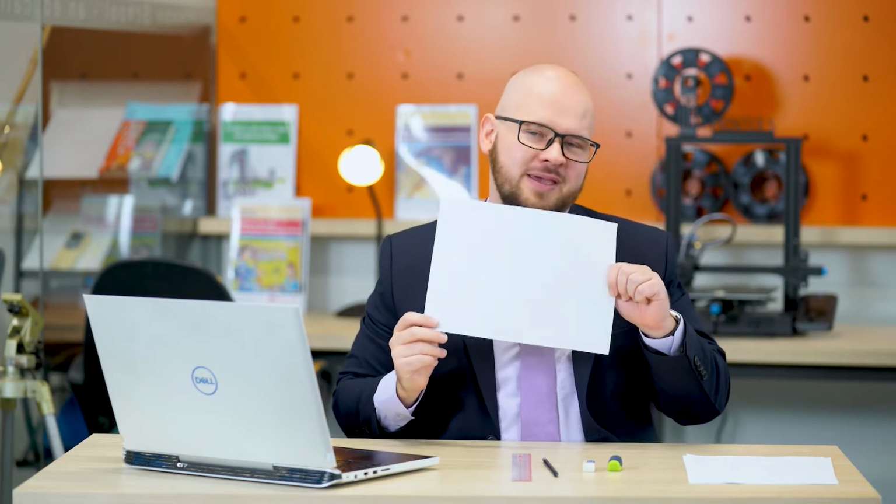Okay, so let's start with our first lesson. We are going to learn how to create a drawing. We will learn what we need to see on the drawing and what all the information means. So let us start. But first you need a ruler, a sharp pencil, an eraser, a pencil sharpener, and your grid paper. So let's start to draw.